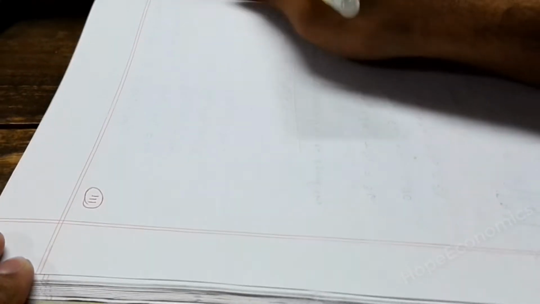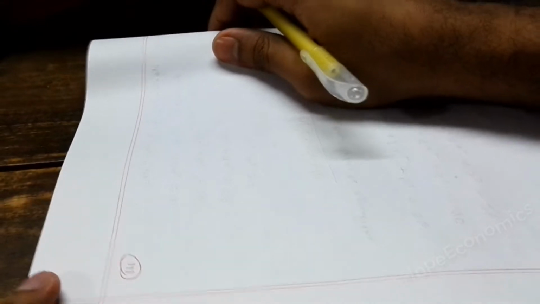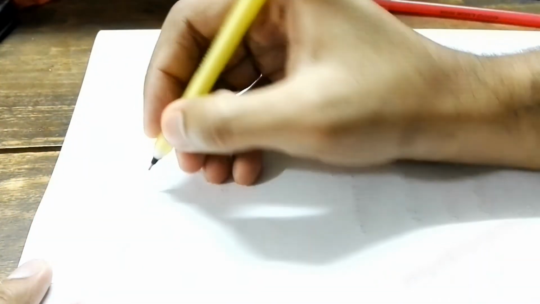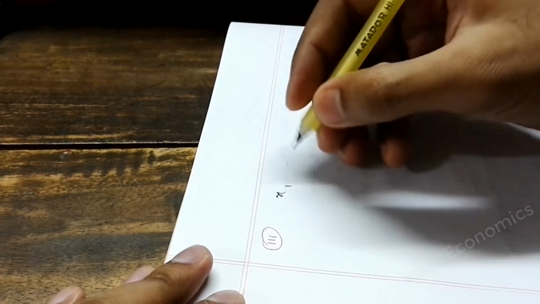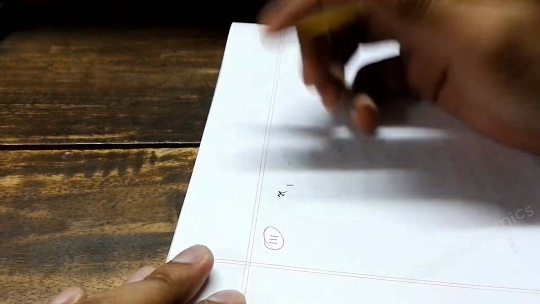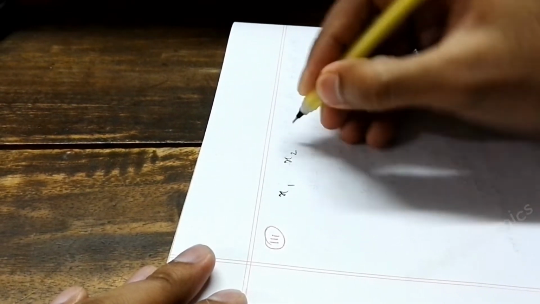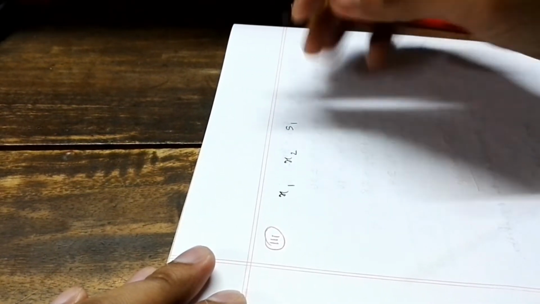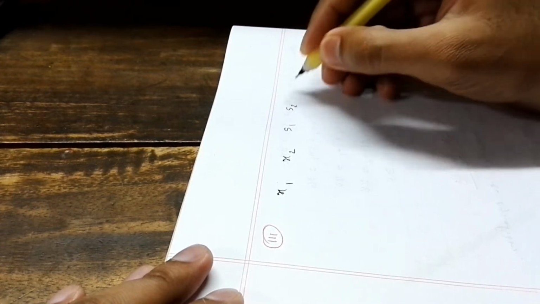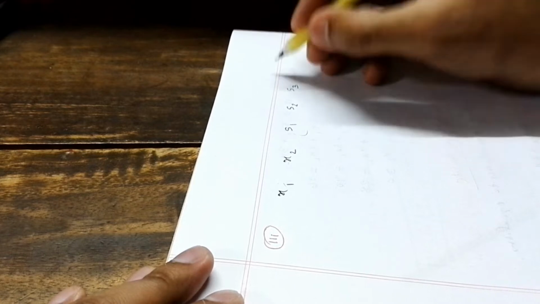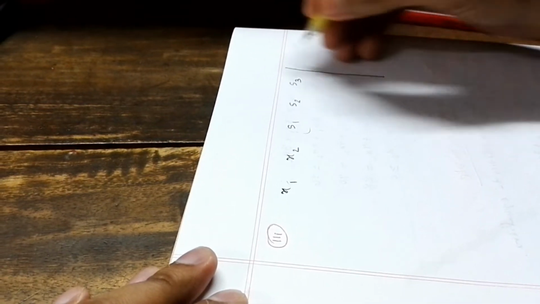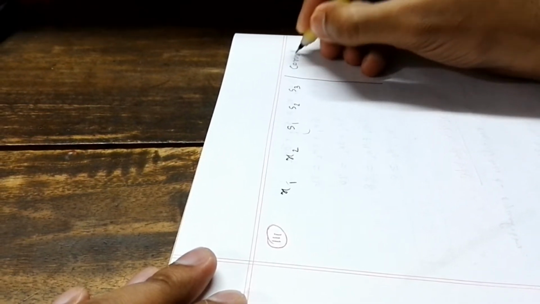In portion 3 we have to build the initial simplex table. First write all the variables we have: x1, x2. These are the basic variables and these are our slack variables, and add the constant.